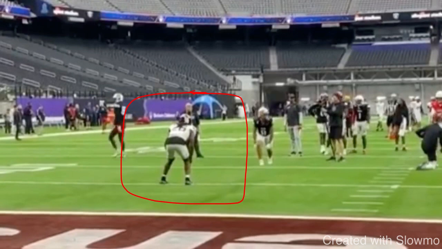If you guys aren't familiar with our quiz format, what we're going to do is I'm going to explain the situation that he's in, explain the route that the receiver's running, and then you guys are going to pause the video, think about what you would do, how you would structure your route, then you're going to play the video and I'm going to break it down and explain it.